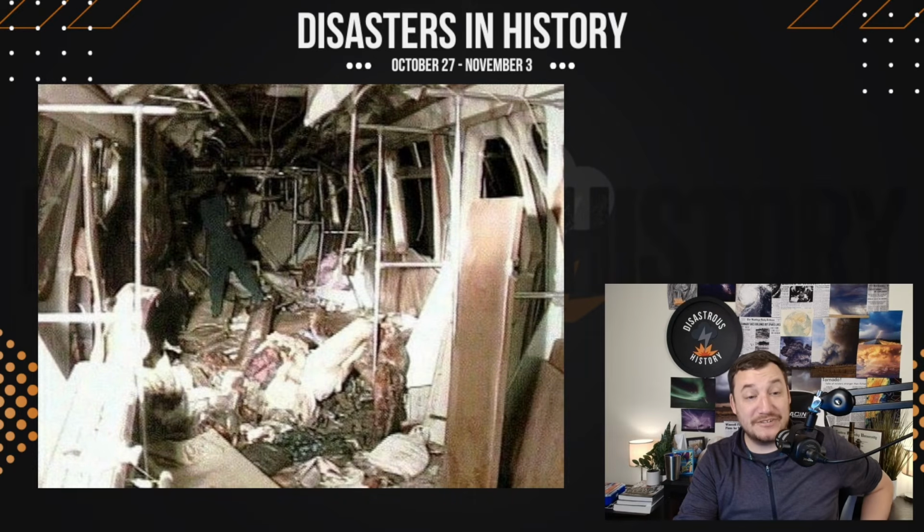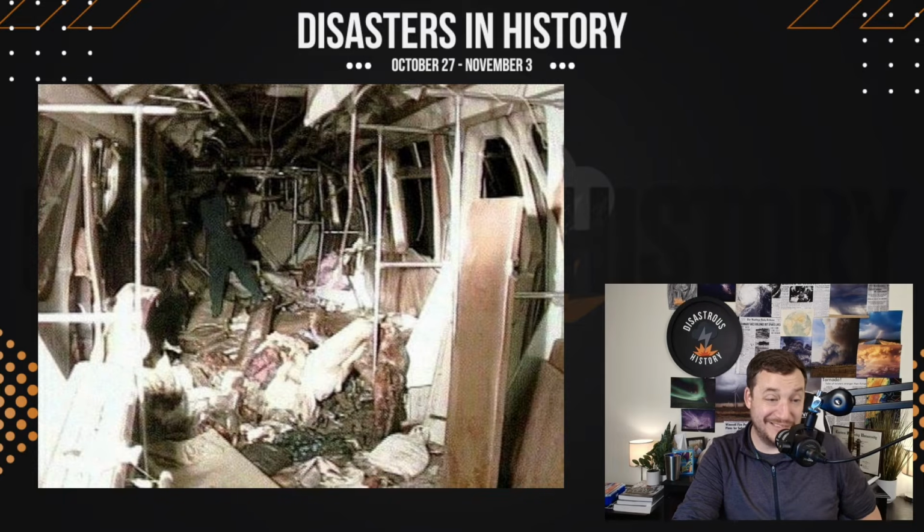Our next disaster is the Baku Metro Fire. On October 28, 1995, a subway train consisting of 5 passenger cars was traveling to Baku, Azerbaijan, with at least 600 people in total aboard the train. As they were moving through the tunnel, a fire began in the rear of the 4th car due to an electrical fault. This electrical fault caused the train to come to a full stop about 200 meters, 600 or so feet from the subway station.